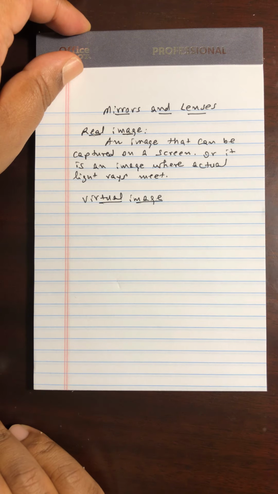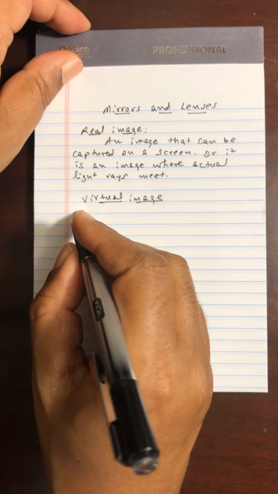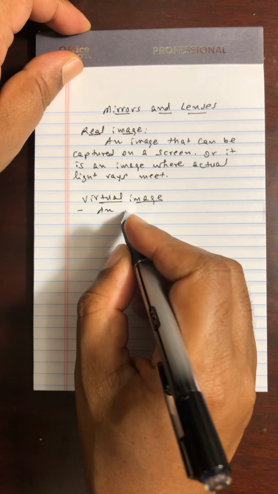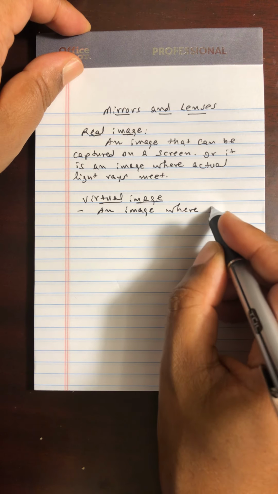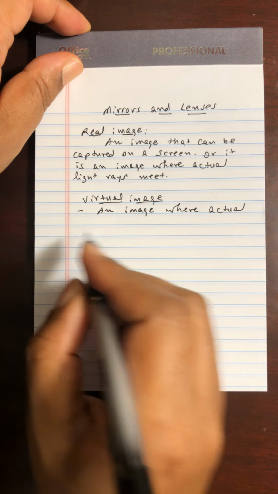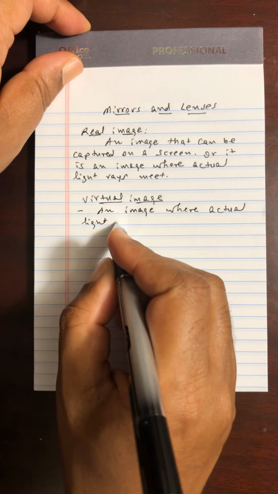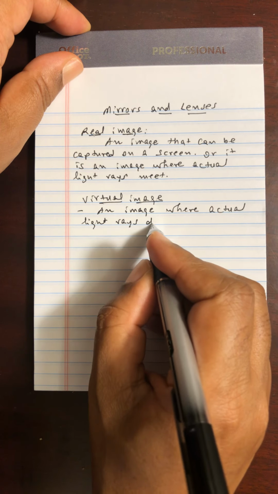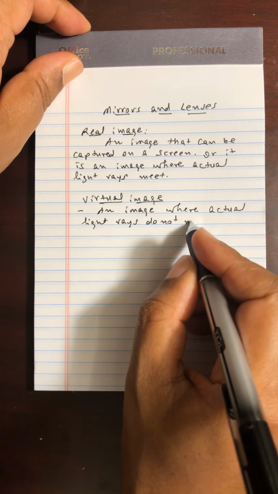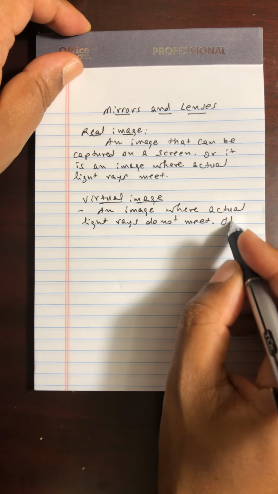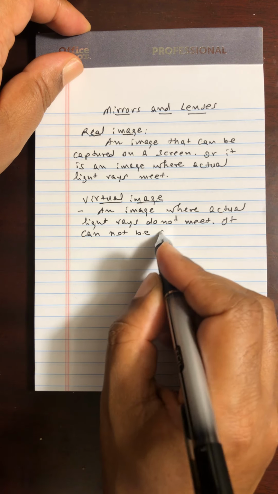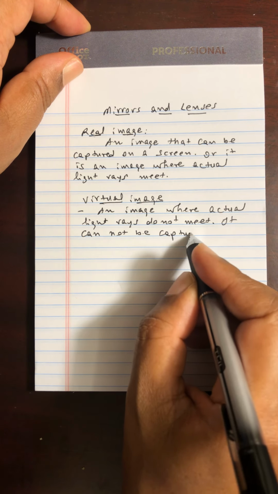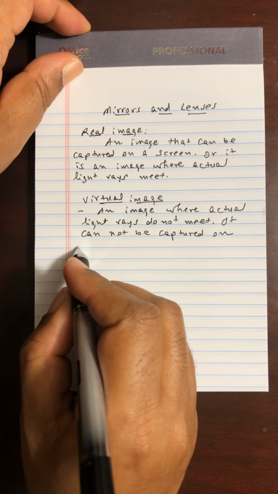It's the kind of image formed by, let's say, a flat mirror.